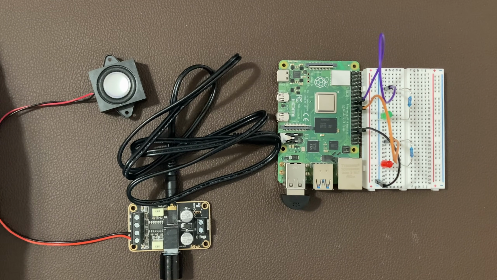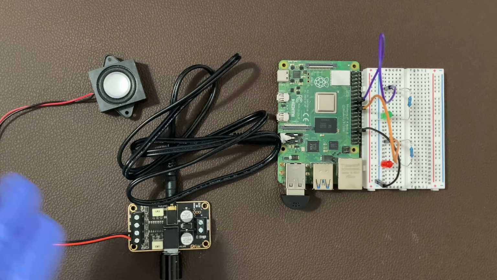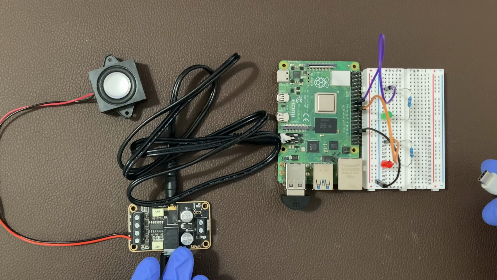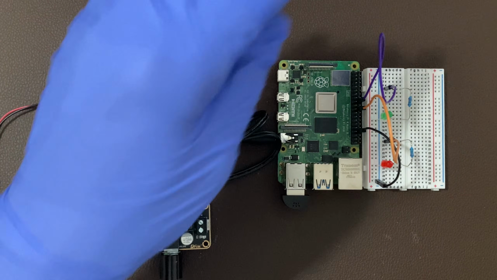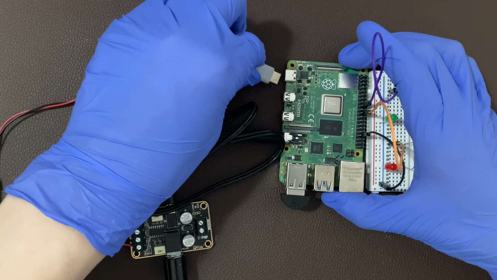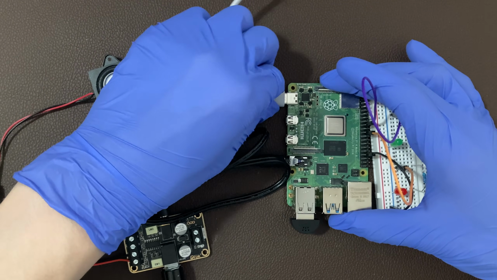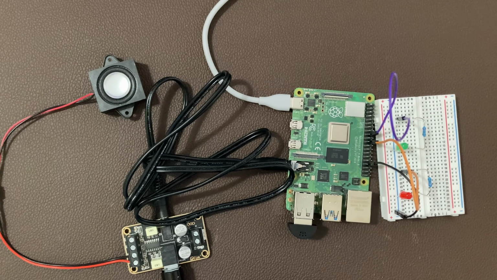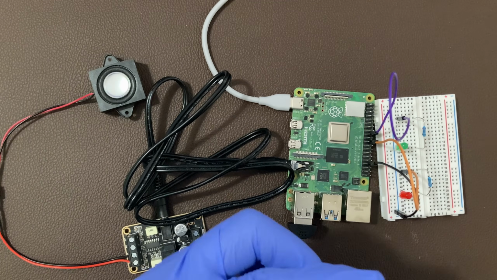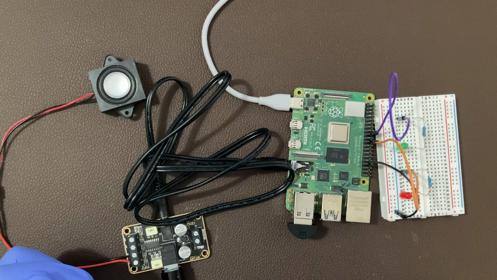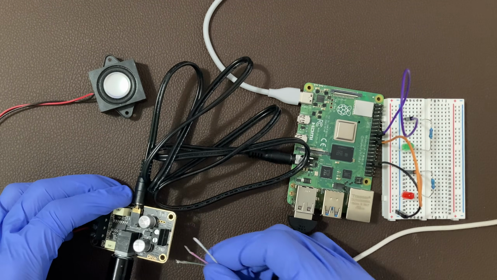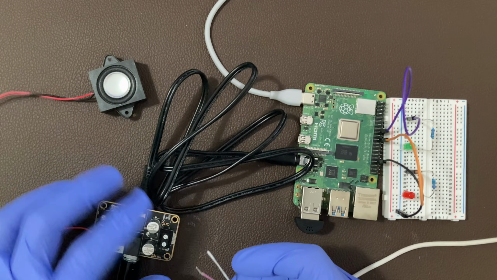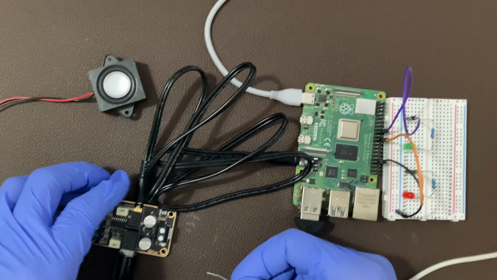And the next thing here is the power supply. So we're going to connect the Raspberry Pi to a USB-C power supply. And then we're going to connect the audio amplifier to the 5-volt power supply. This is connected, but I have not turned it on yet. And for the audio amplifier, I have another power supply, which is from a 5-volt power adapter. So now let's connect this one too.